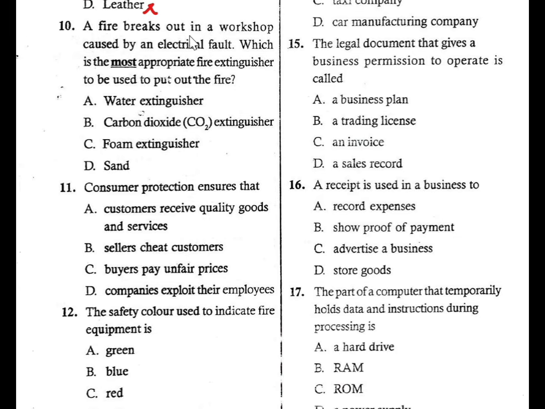A fire breaks out in a workshop caused by electrical fault. What is the most appropriate fire extinguisher to be used to put out the fire? So remember, this type of fire is caused by electrical fault. Therefore, to which type of extinguisher? A, water extinguisher, B, carbon dioxide, C, foam extinguisher, D, sand.